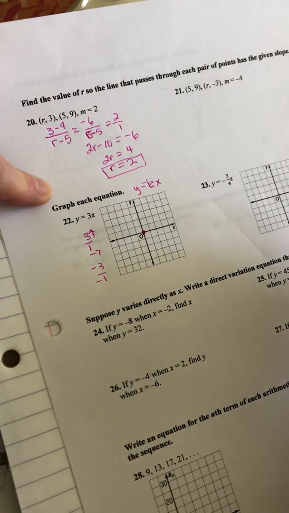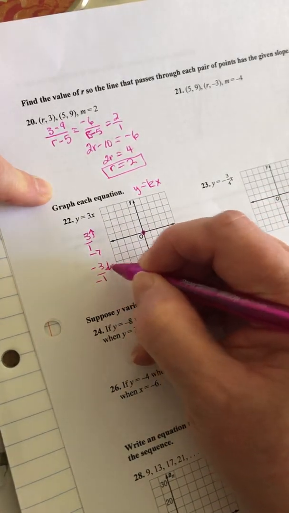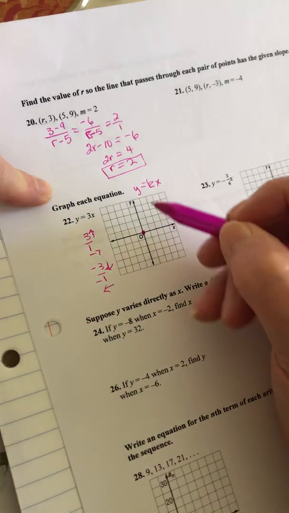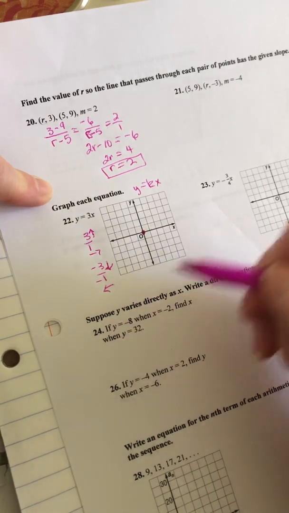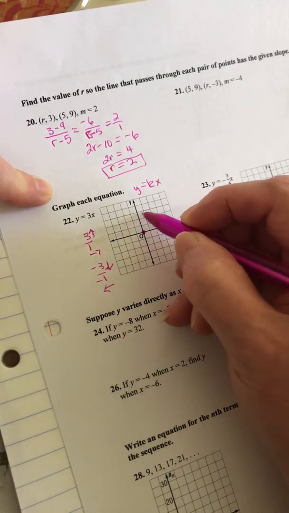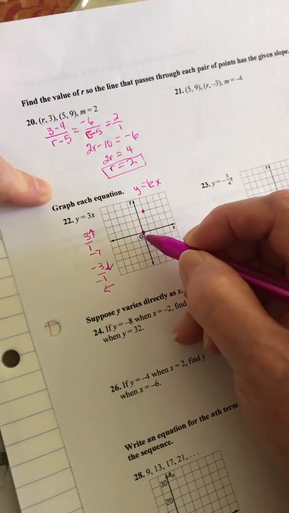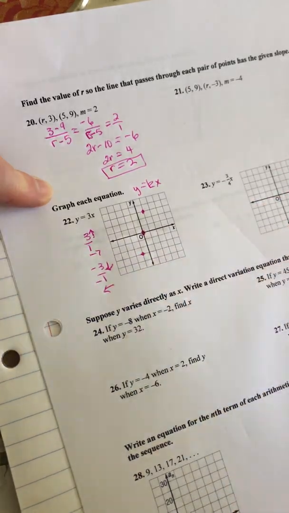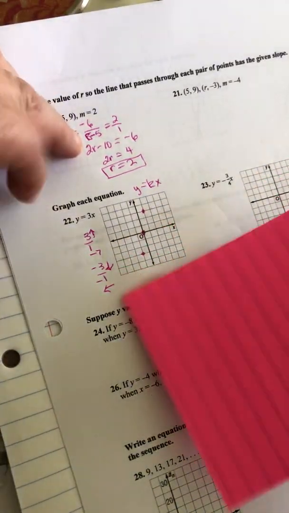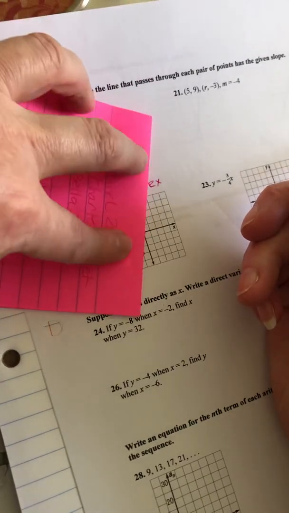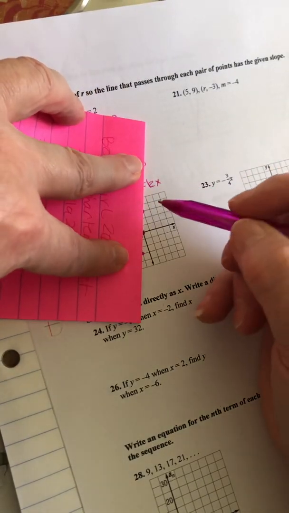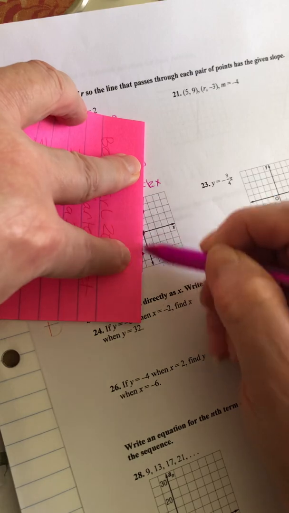That still is equal to 3, which means I could go down and left, because sometimes if I get too high on the paper, I need to go the other way. So up 3, right 1, make a point. Down 3, left 1, make a point. The more points you have, the better your line is. Okay? So 3 is better than 2.